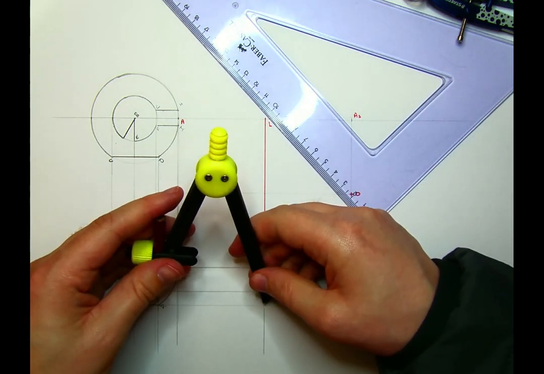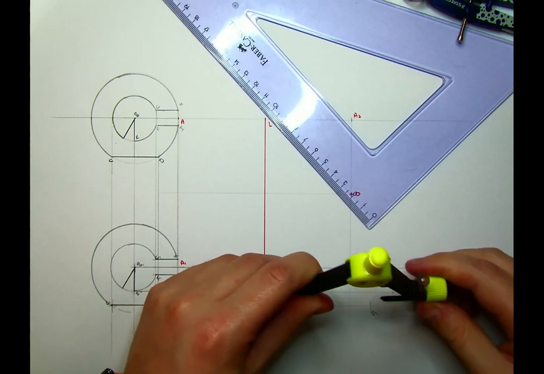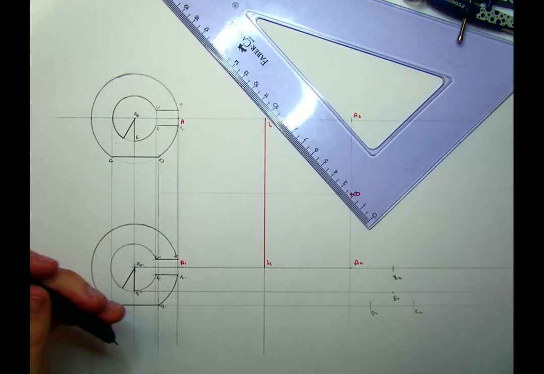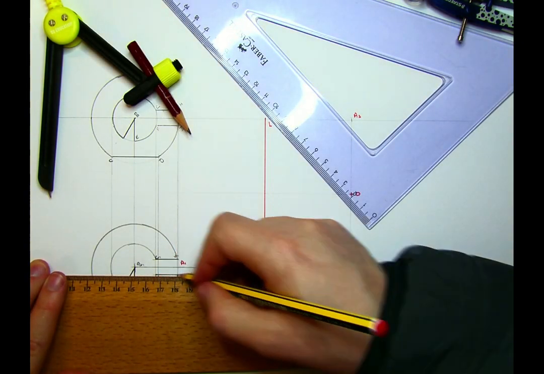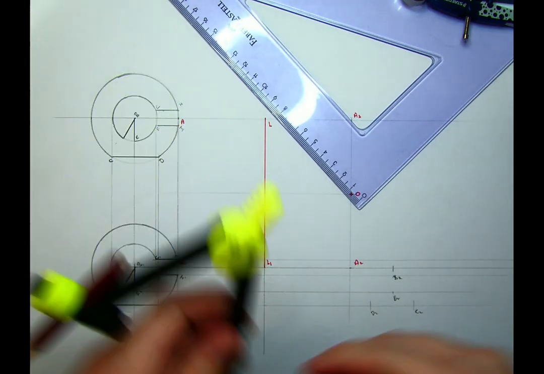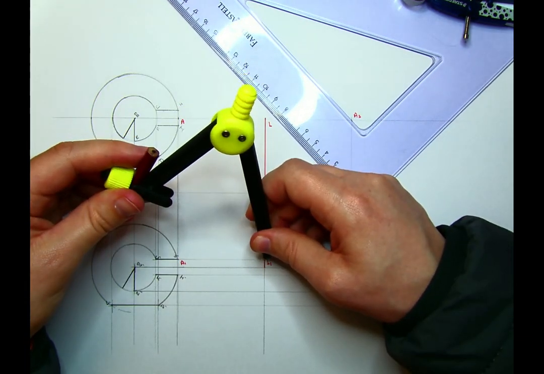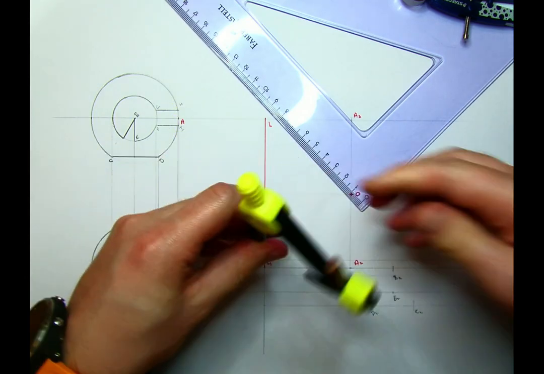And again, from the axis to the point is C2. Now, this is the same from the axis to point G. Same on the other side.